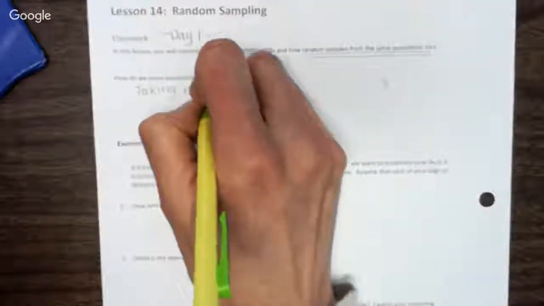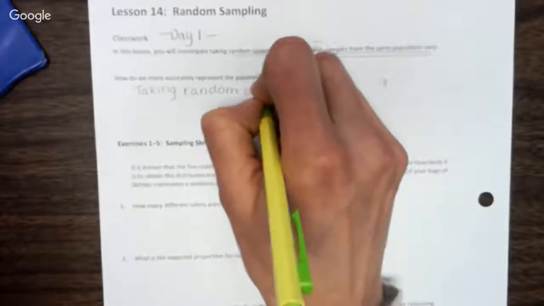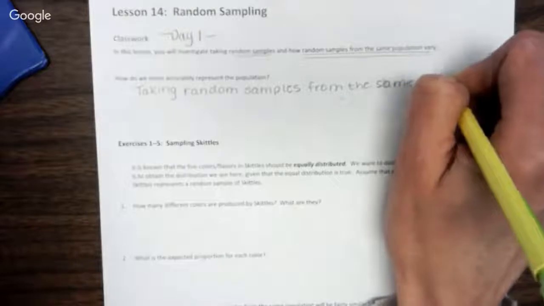Okay, so we do this by taking random samples from the same population. So what we're going to be doing is we're going to be looking at one population, and we're going to be taking samples from that population. To do this, we're going to be talking about some Skittles that we are going to use. We're going to use the fun size bags of Skittles to use those as our samples.